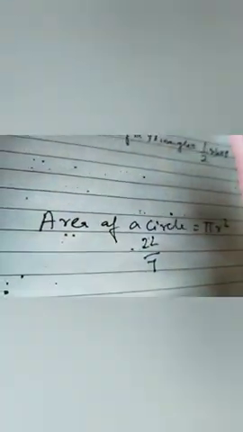Then the second method is called the graphical method, where we use a graph paper to measure out the area. Suppose this is a rectangle. You can see 1, 2, 3, 4, 5, 6, 7, 8, 9, 10, 11, 12. So 12 big boxes are occupied by this rectangle.